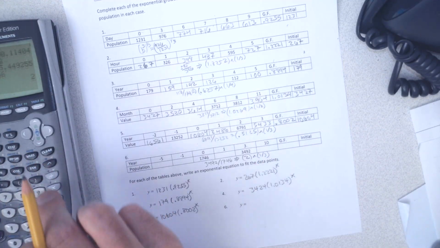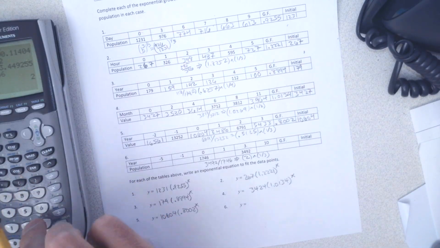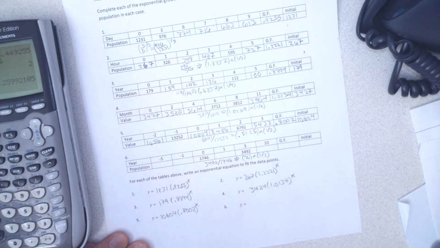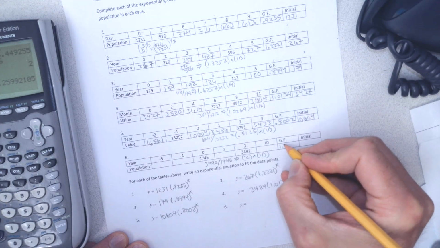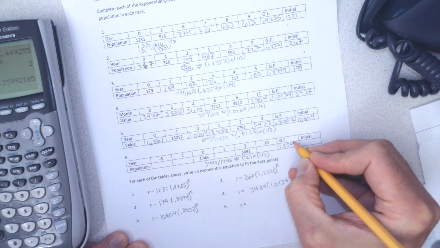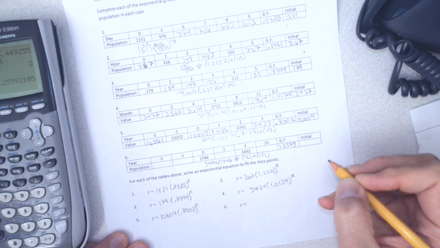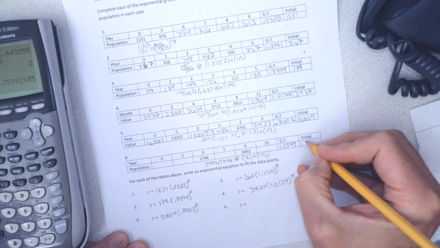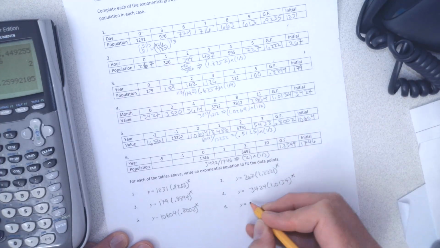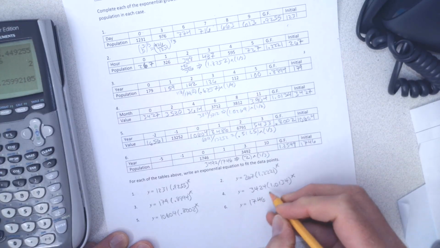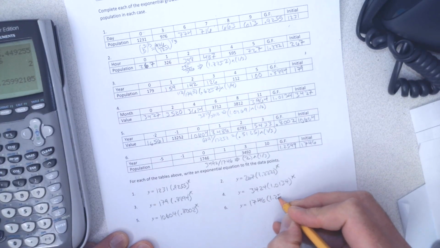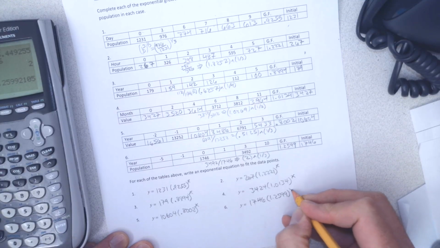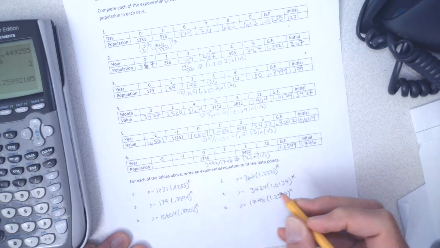Raised to the 1 divided by 3. And that's a 1.2599. Initial value is a 1746, so I could already at this point write that this is a 1746 times 1.2599 to the x power.